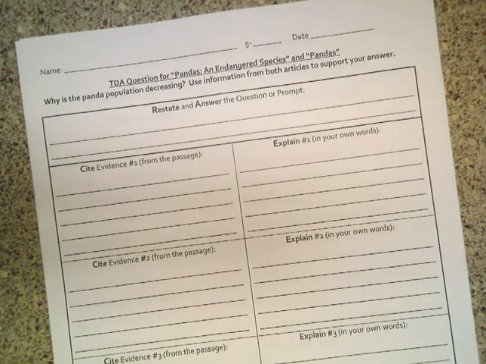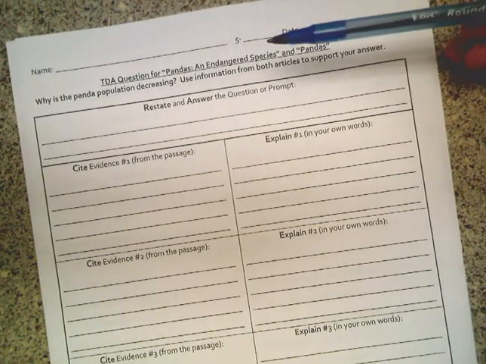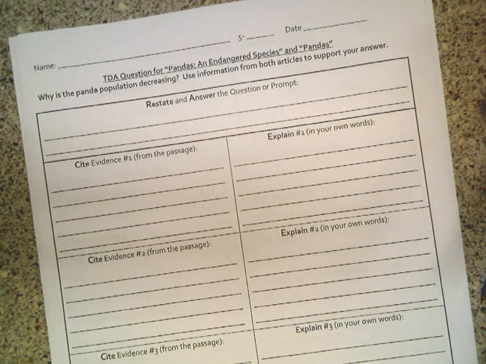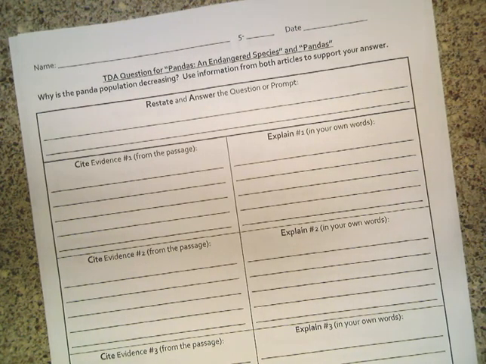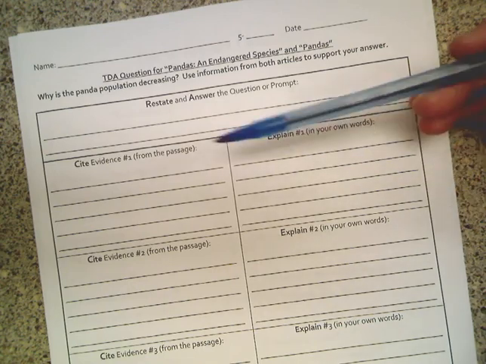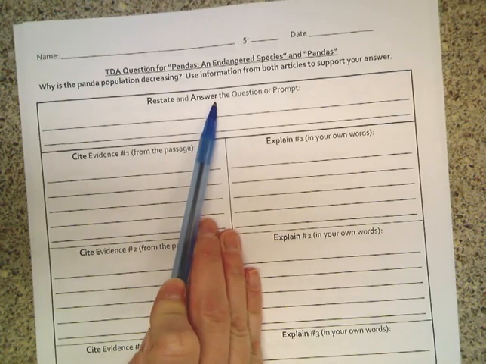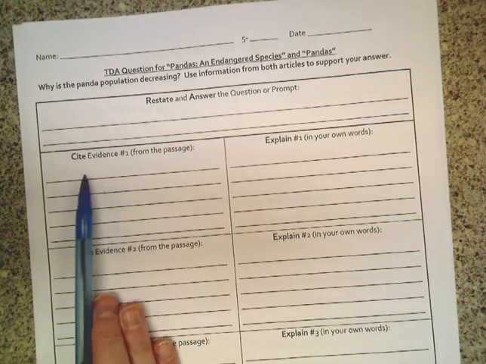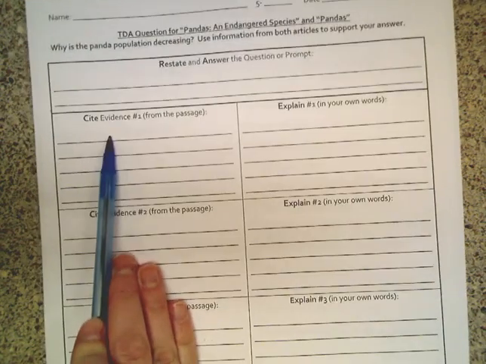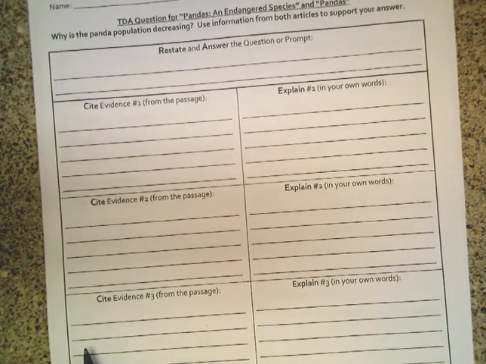Okay, so let's review. When we write a TDA, one of the things that can help us is to use the acronym RACES to make sure we've included the parts. The R and the A stand for restate and answer the question or prompt. The C stands for cite evidence, and you want to try to have at least 3 pieces of evidence.